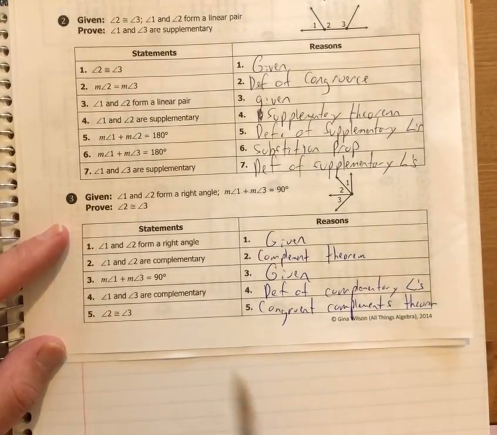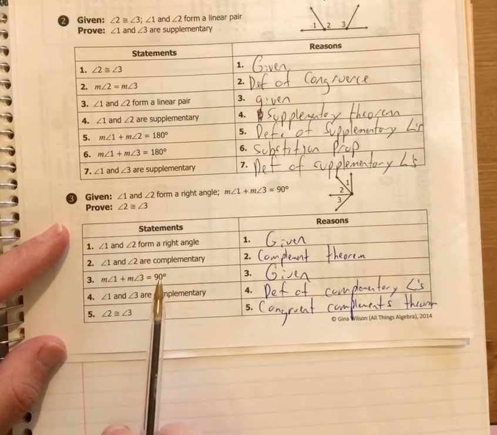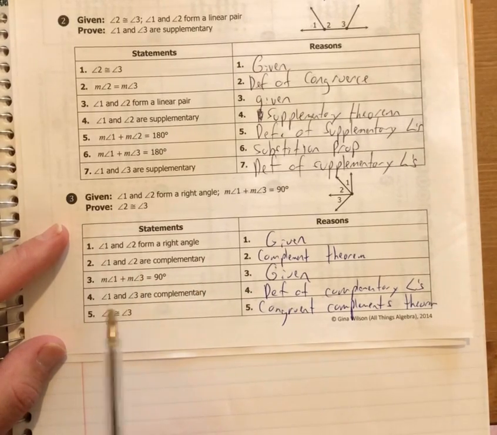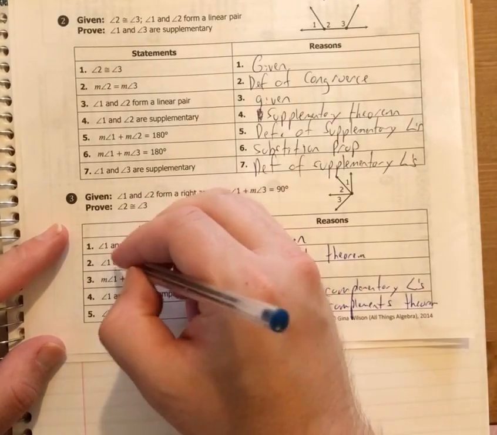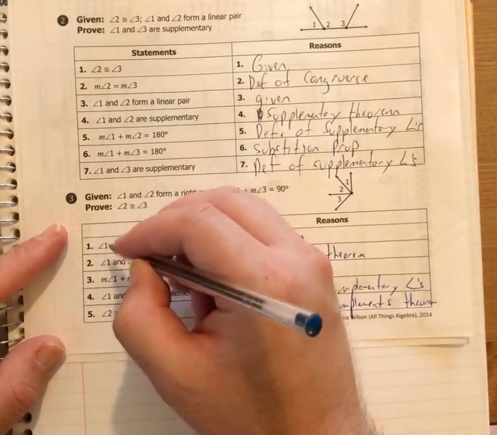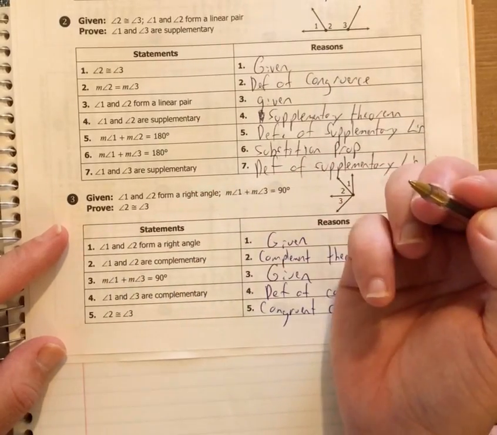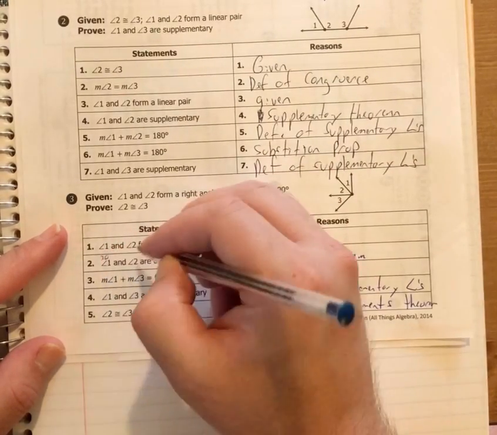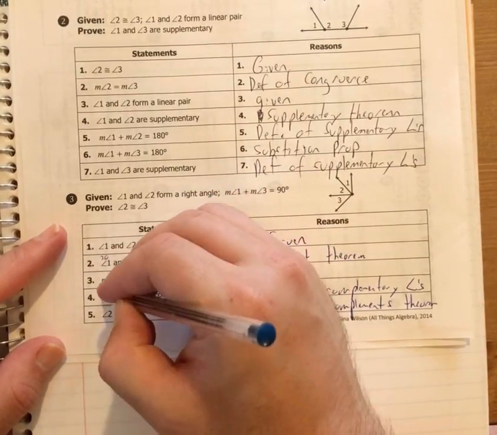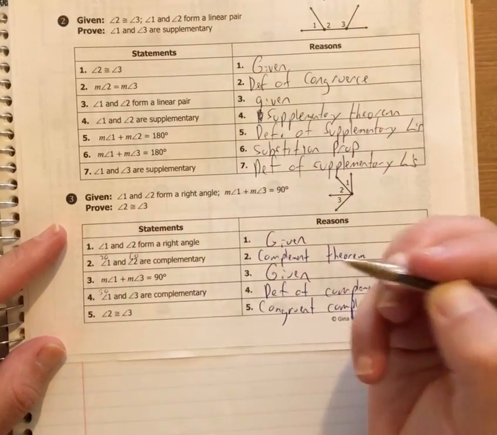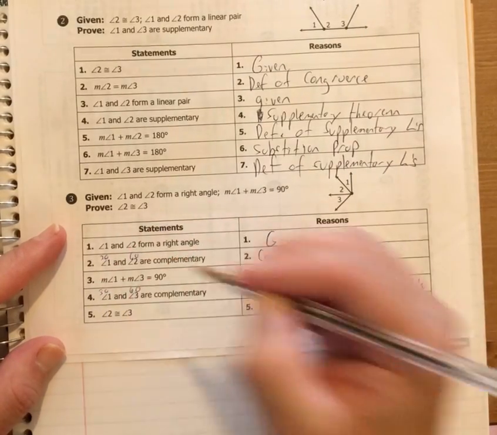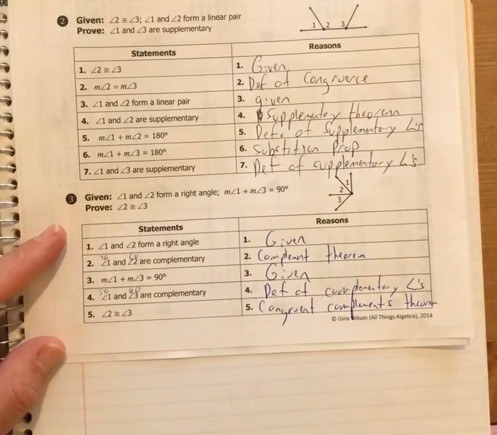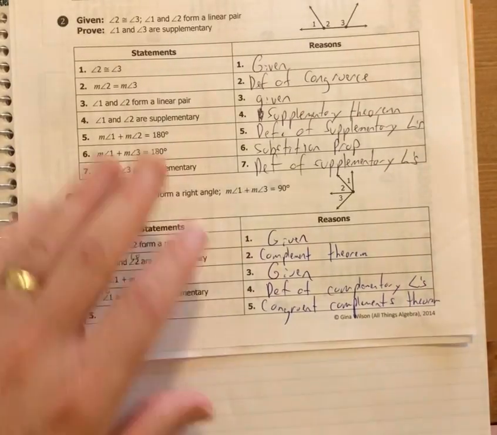This is just saying if 1 and 2 are complementary and 1 and 3 are complementary, then 2 and 3 are complementary. It's kind of a form of transitive property. So let's give these arbitrary numbers. Let's say 1 is 30, 2 is 60. 1 needs to keep being 30. So 3 would also have to be 60. Therefore, 2 and 3 would be congruent. Okay, that's how that works.